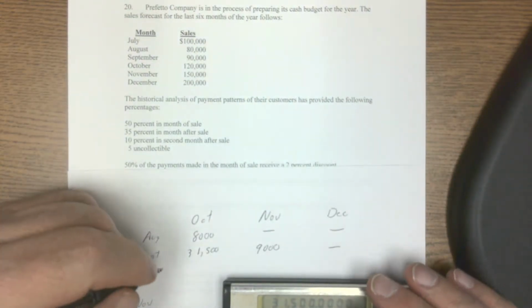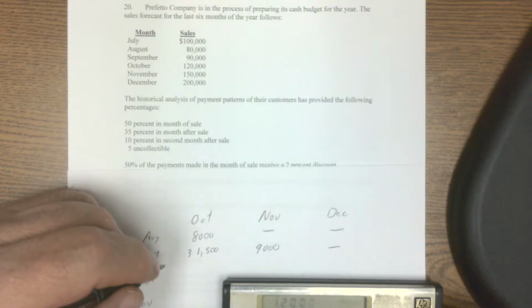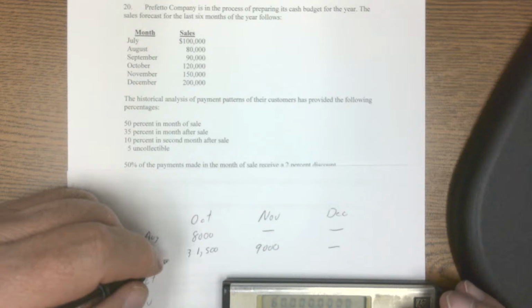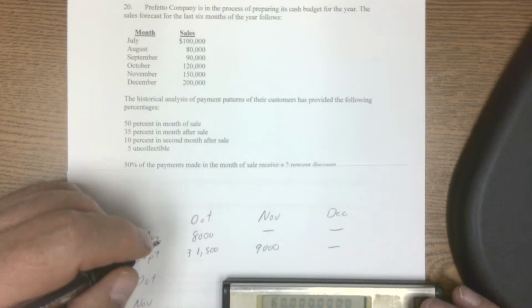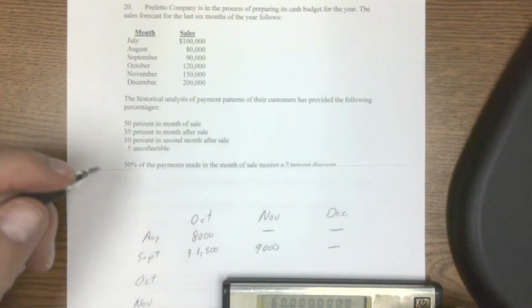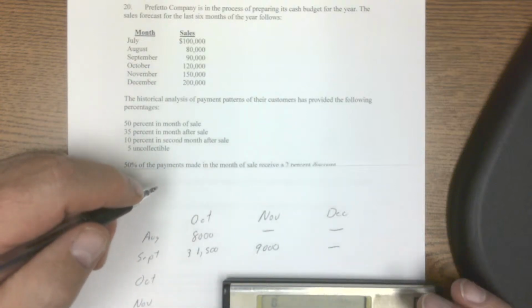Then in October, we had, or are anticipating, 120,000. We will collect 50%, which is 60,000, but we'll only collect 99% of that, right? Half the payments receive a 2% discount.